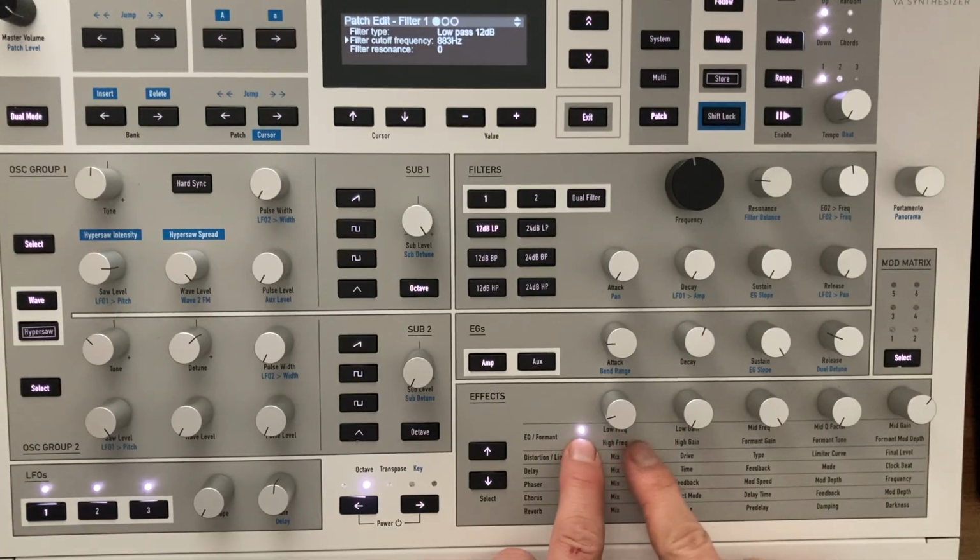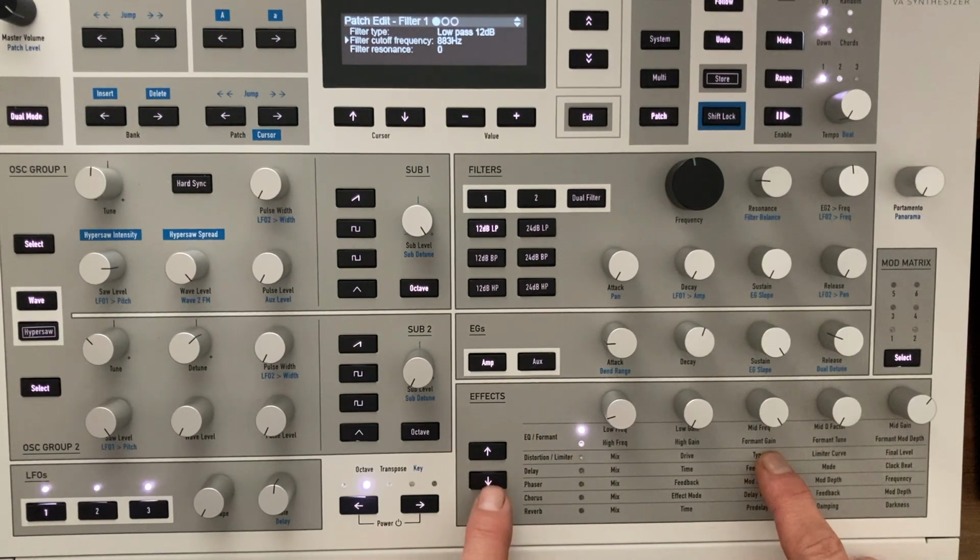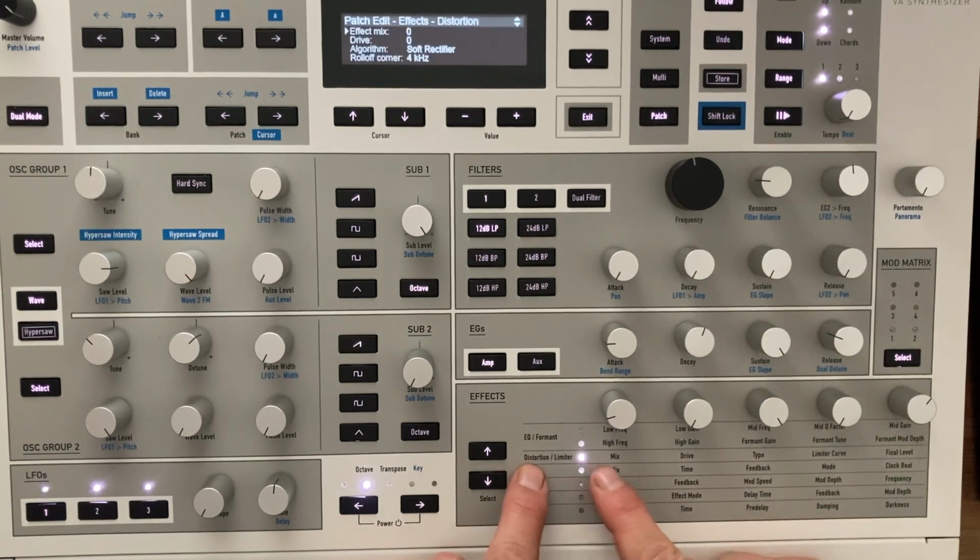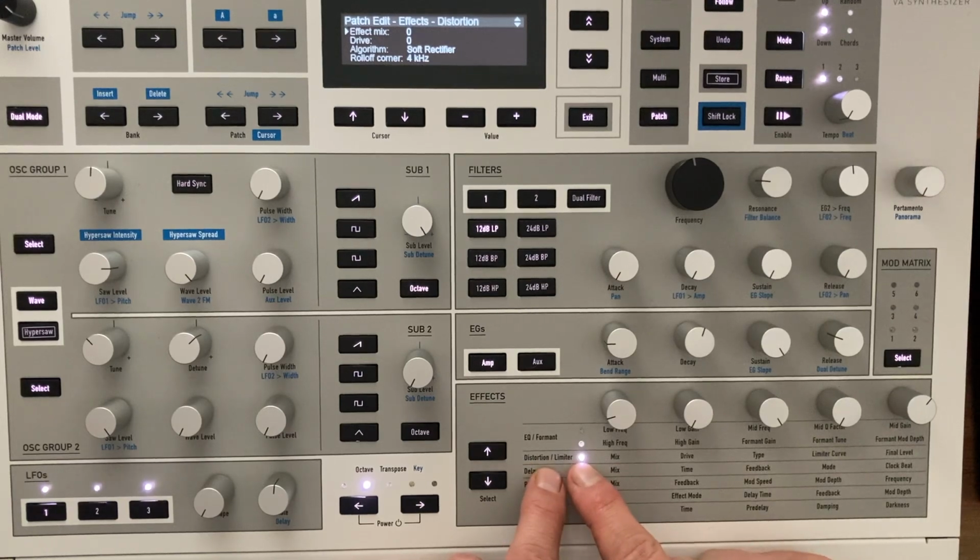So we mentioned that the low and the mids and the highs EQs on the Virus and the Kyra are pretty much exactly the same. The next option down is distortion and limiter. And now I've selected that section.